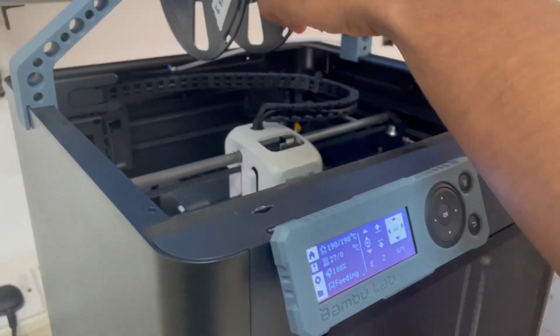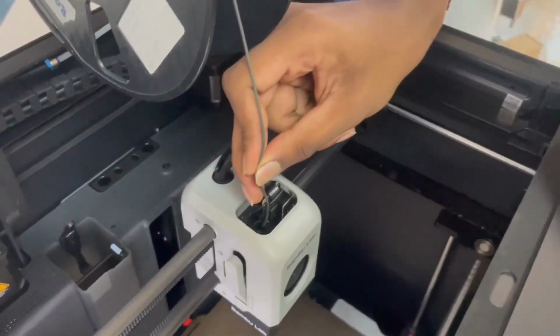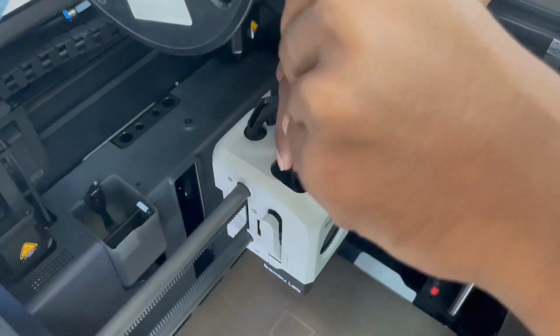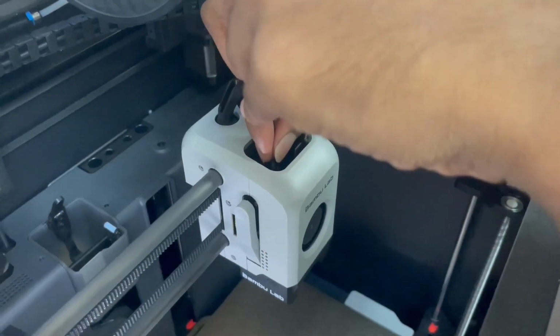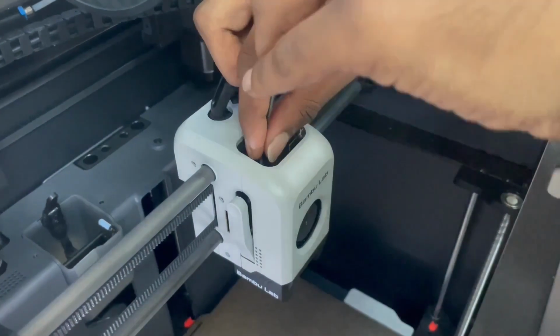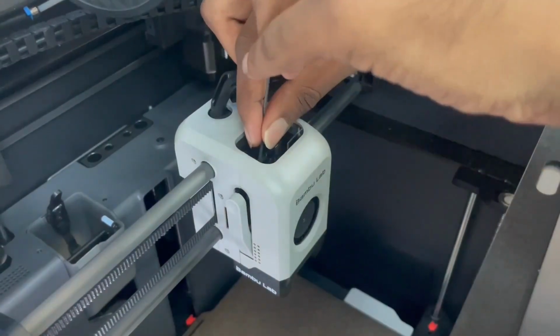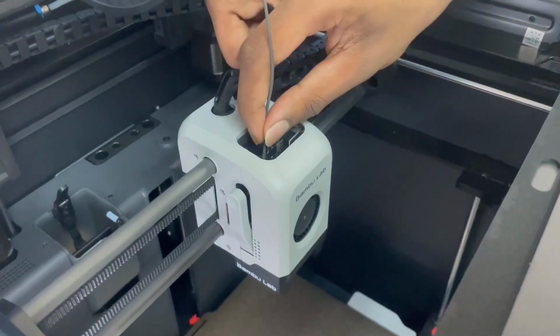Okay, so you hold this filament and directly insert it into the extruder, and you just insert it until you feel like there is something blocking. That means it has reached the end of it. And then hold a bit to the top, not so near, and you have to manually load it.